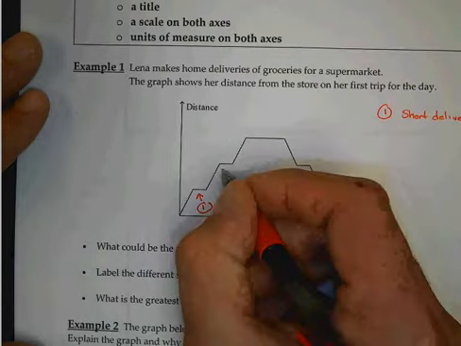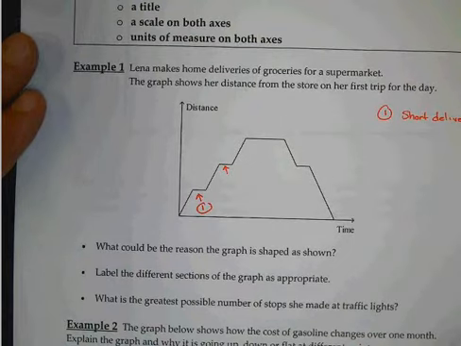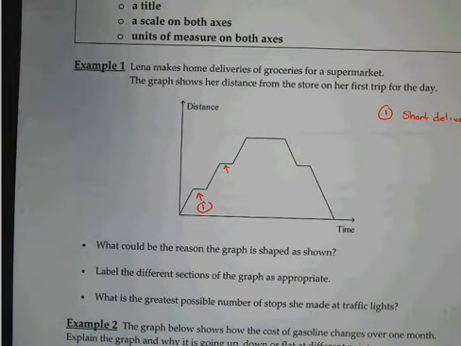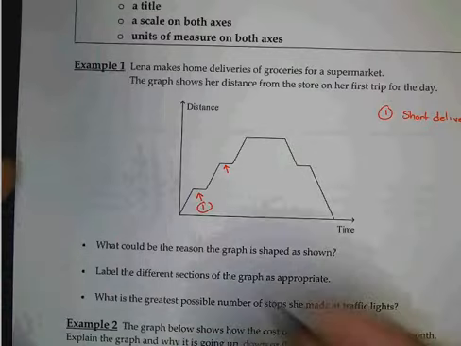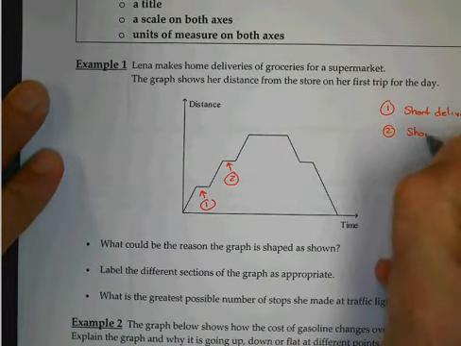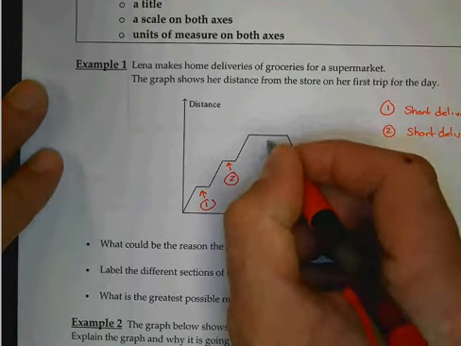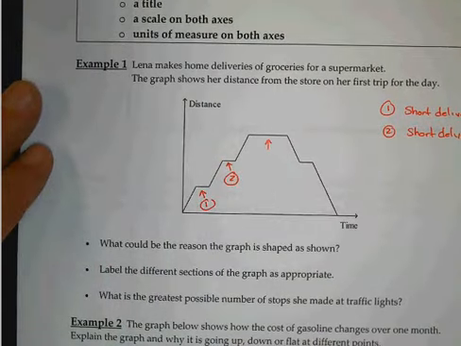So what's this little one then? So you think maybe she's making more than one delivery? If you're a good company, is she going to do one delivery and come back and then do another delivery and come back, or she's going to load up with like 5, 6 deliveries in her truck? Okay, so maybe number 2 is also a short delivery. All right, now, what's this long bar?